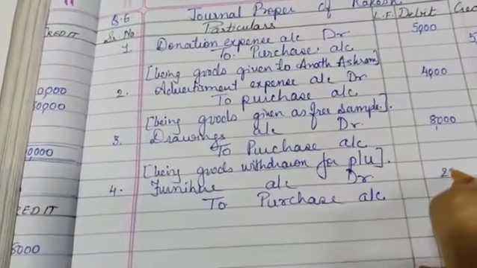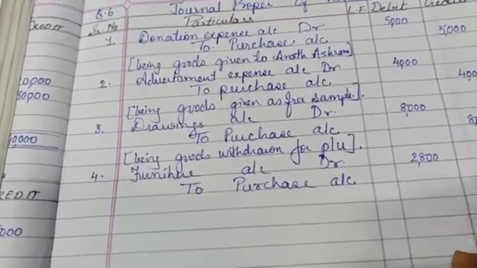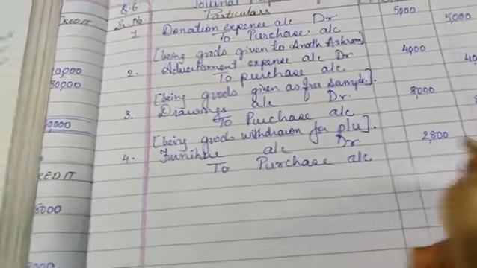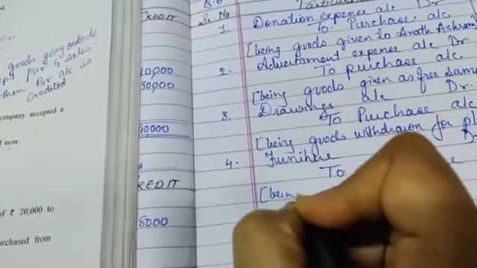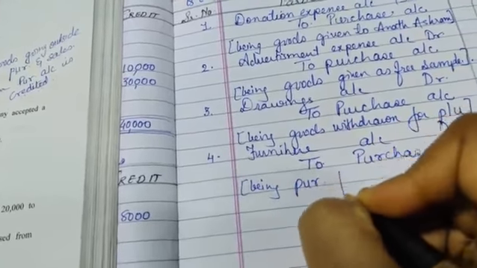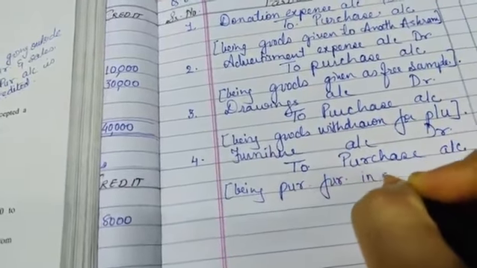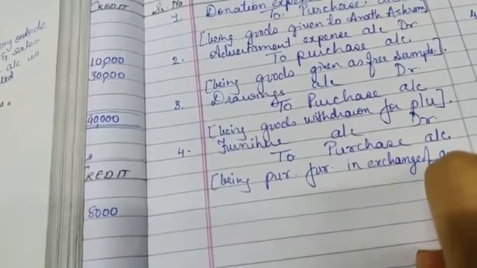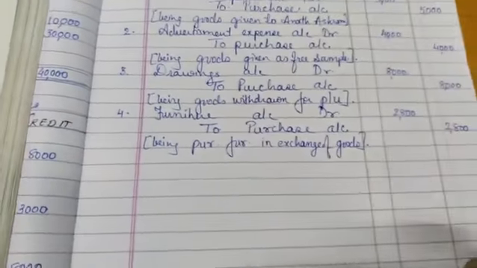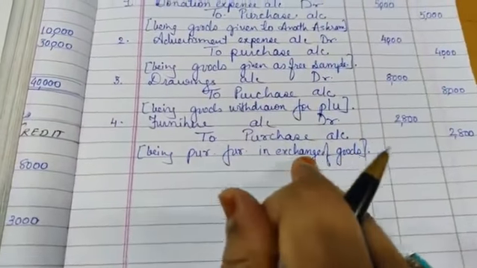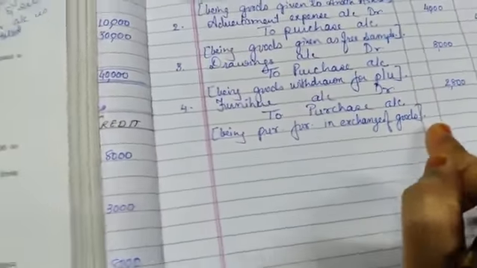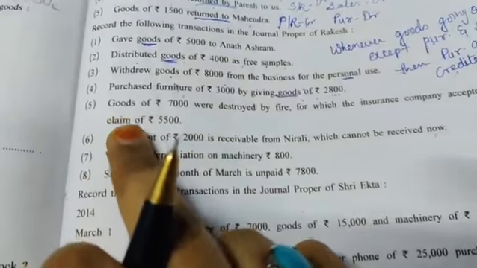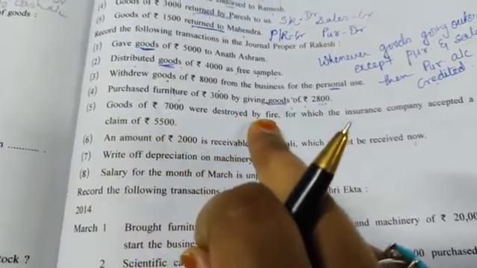So here 2,800, same way here also 2,800, being purchased furniture in exchange of goods. Okay, this is your narration, being purchased furniture in exchange of goods. Fine. Now see the next entry, goods of 7,000 were destroyed by fire.